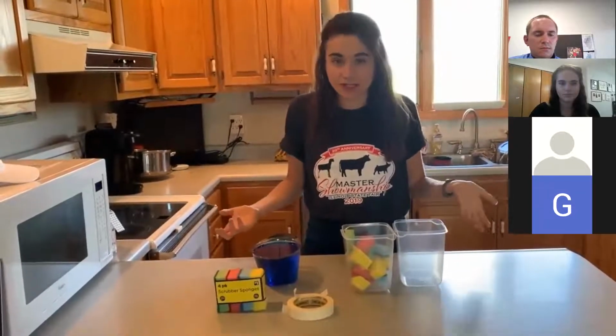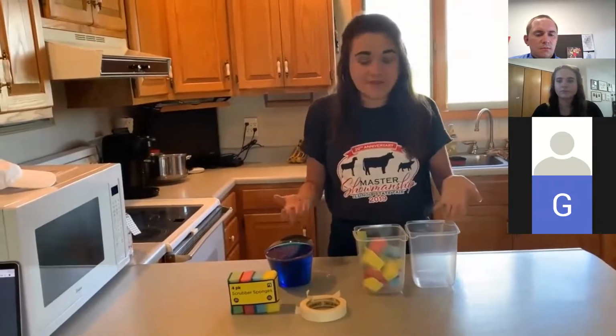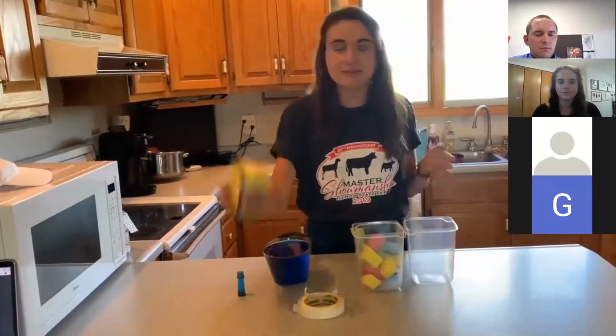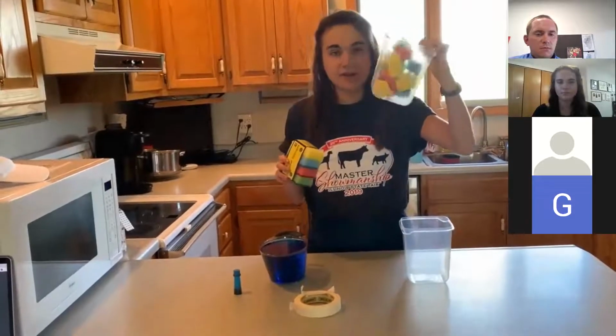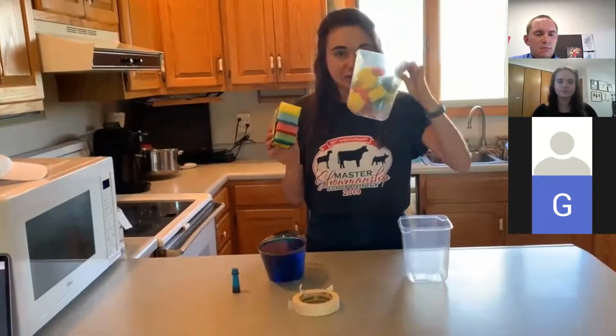Hi everybody, today I'm going to be showing you how to do the activity Don't Use It All Up. Now this activity is really awesome because it's going to teach your kids how to conserve water. And so what you're going to need for this activity is first some sponges, and these sponges I've cut up into little pieces, and you're going to want to give each one of your kids a little piece of the sponge.